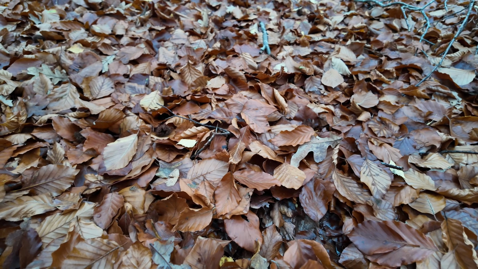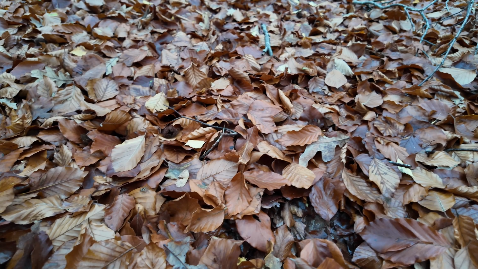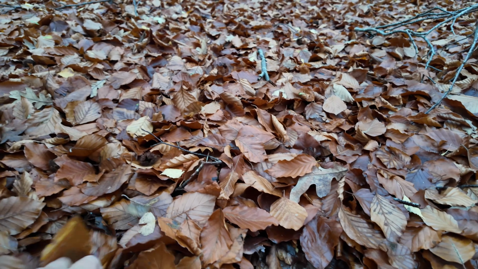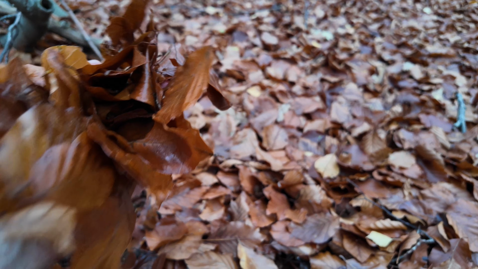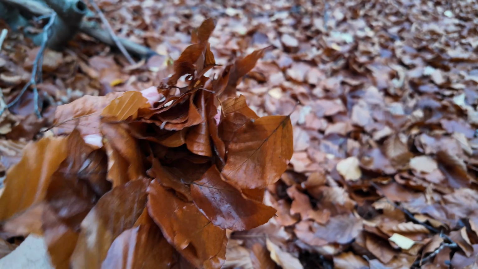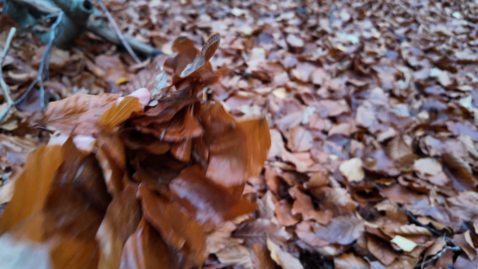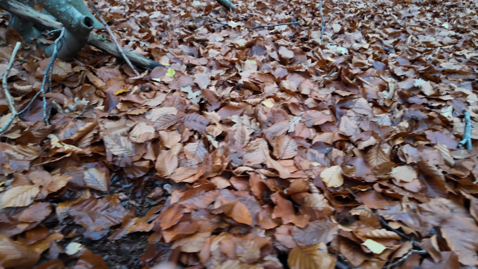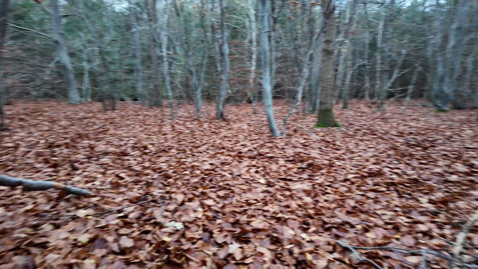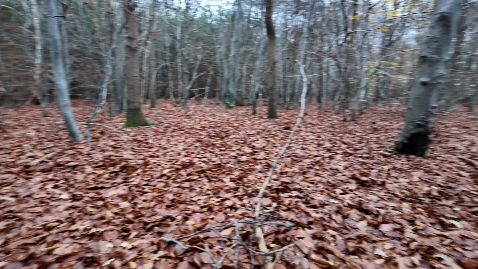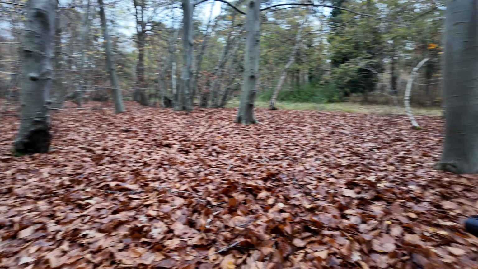How fast it breaks down depends on how rich it is in nitrogen and how much lignin there is. This here is beech, and beech trees extract a lot of the nitrogen and they've got a lot of lignin in them. So beech litter tends to persist for longer than most other sources of litter. So leaf litter is an important habitat that has a number of important ecological roles.